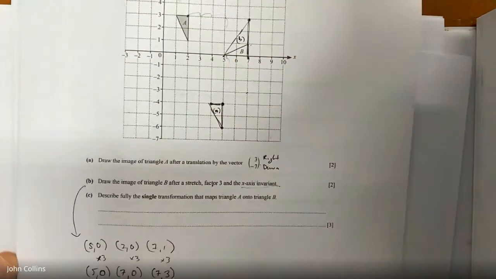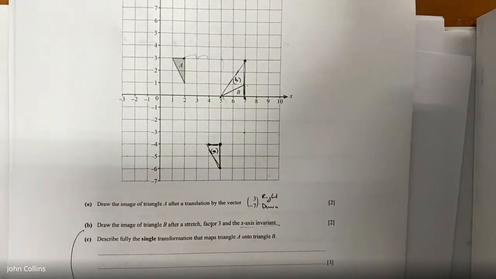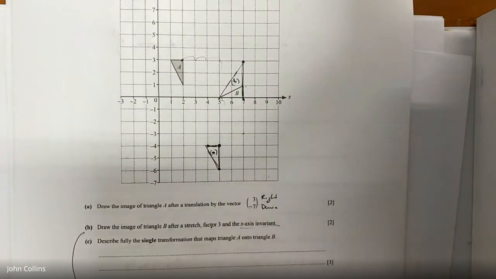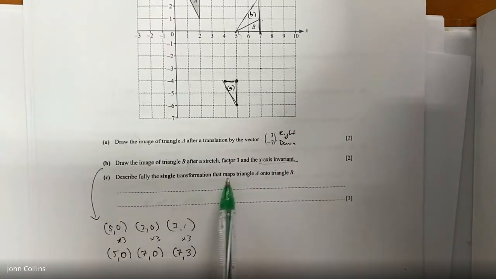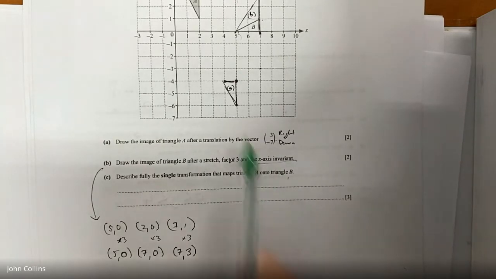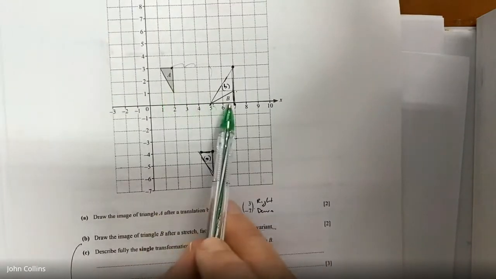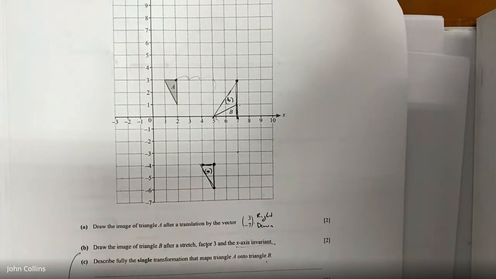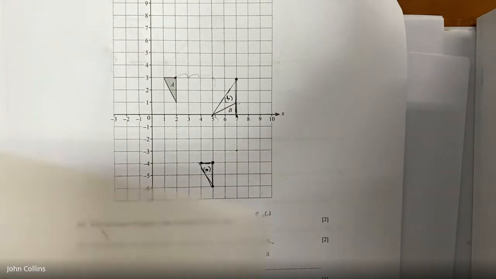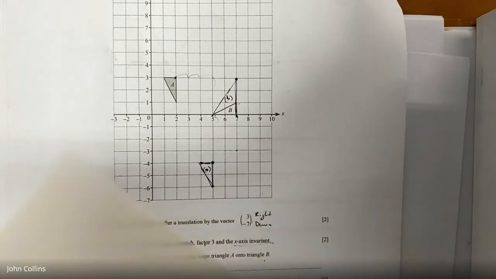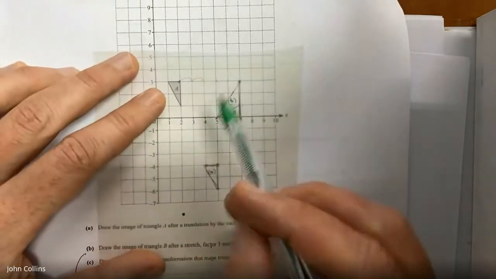Answer part B. Okay, what's the triangle on the bottom? This one? Oh, that's the answer to the translation part. Yeah. All right, describe fully a single transformation that maps A onto B. So here onto here. Anyone suggest anything for this? Sam? It's a 90-degree rotation, I think, on 3, -1, origin. Yeah, it looks like a center, not origin. Origin is 0, 0. Center of rotation.